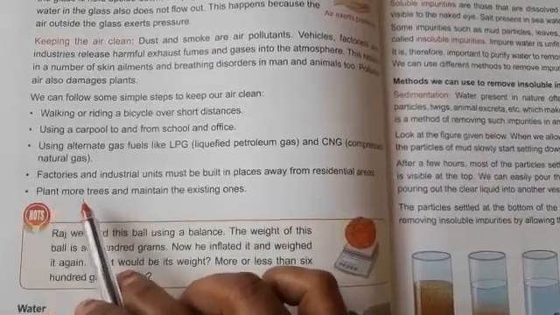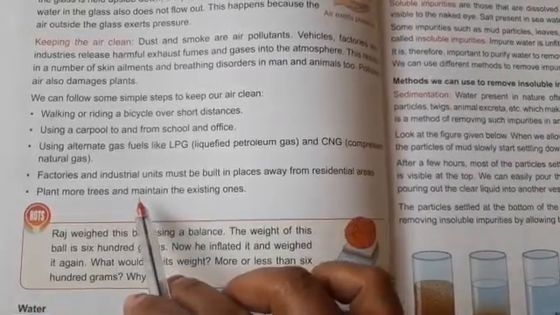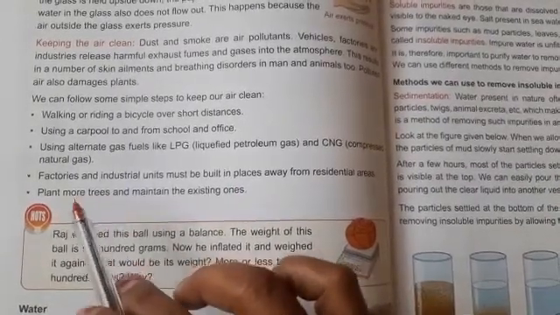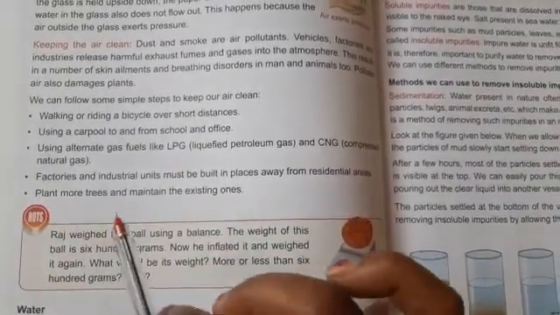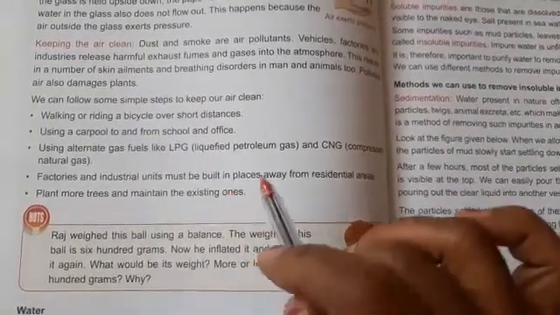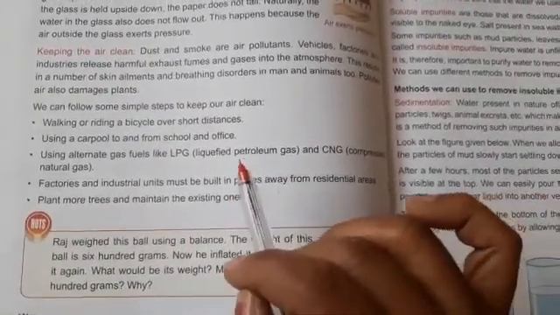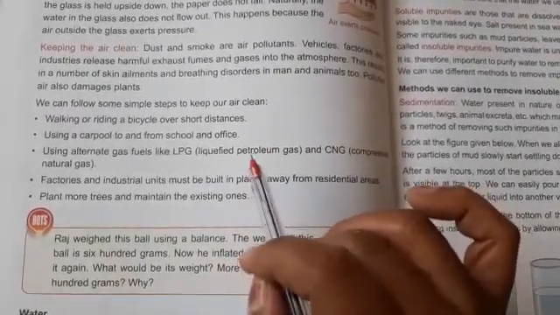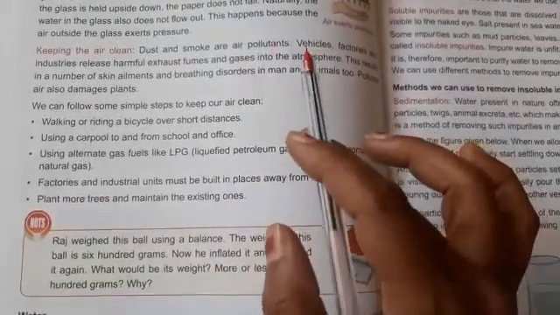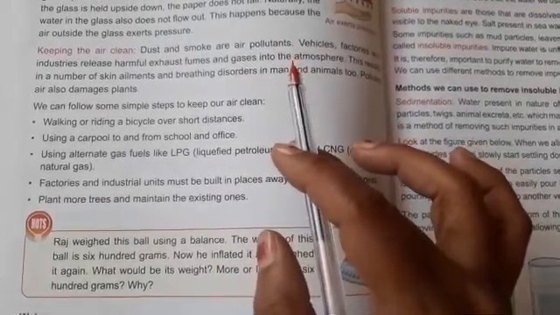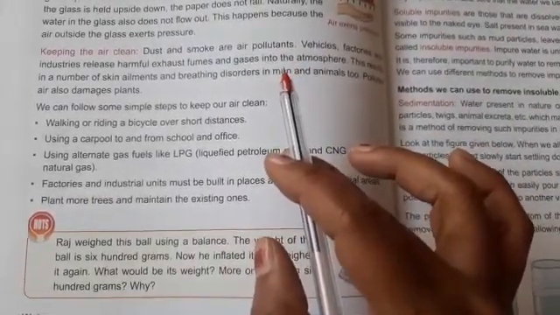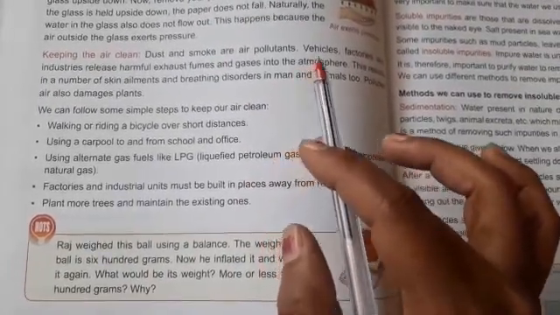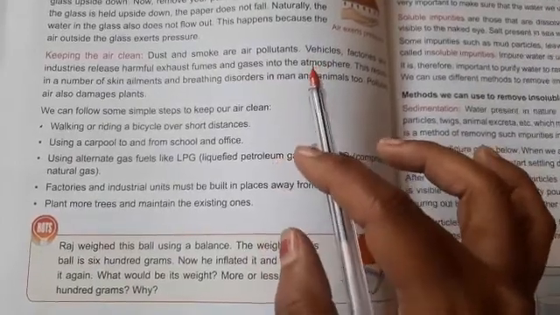Plant more trees and maintain the existing ones. Grow more plants because they use carbon dioxide and release oxygen. Understood, kids? When oxygen is released, we breathe it in and the air will remain fresh.